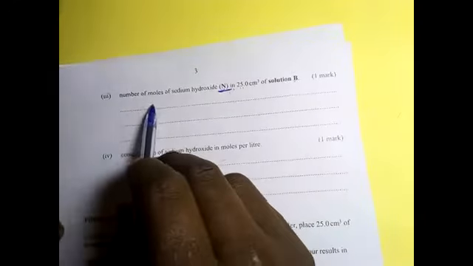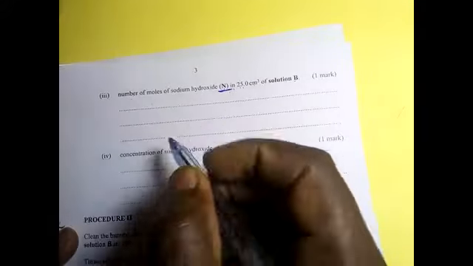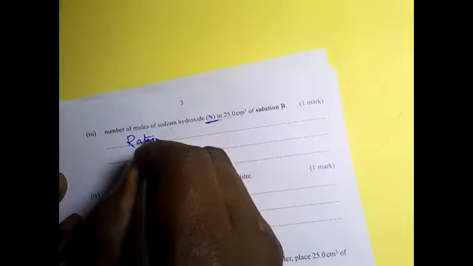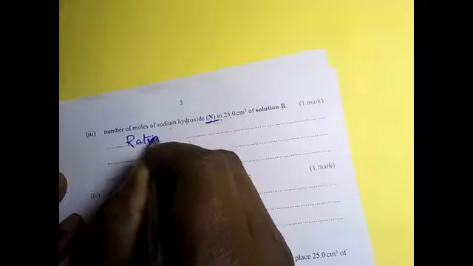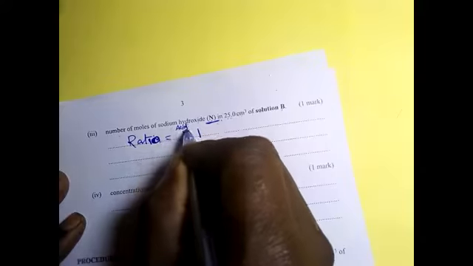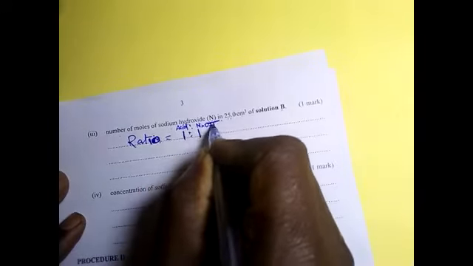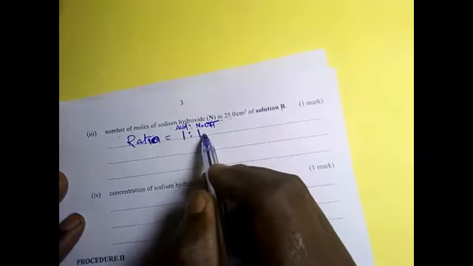So we know the monobasic acid will react with the sodium hydroxide, and the mole ratio is 1 to 1. If this is the acid, the monobasic, and then the sodium hydroxide, the ratio is going to be 1 to 1.